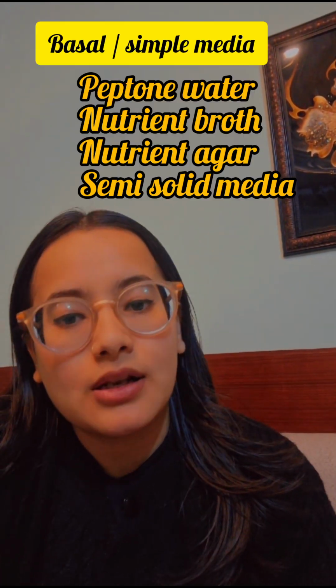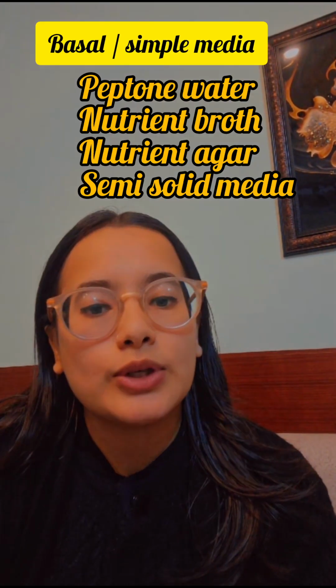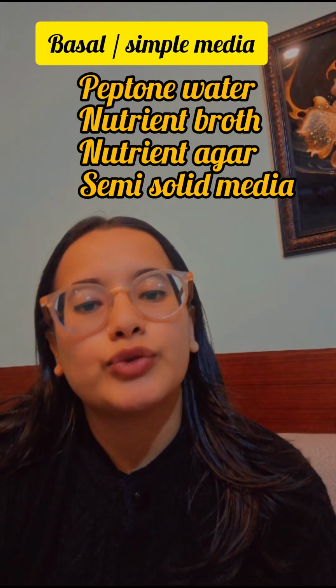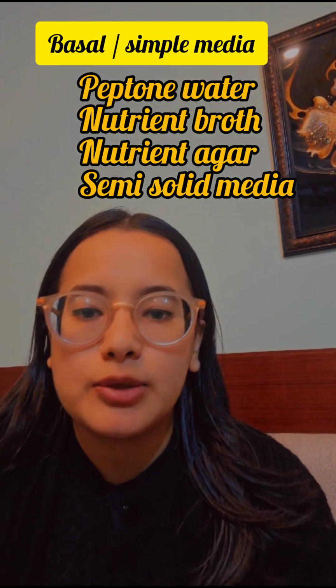Hi, so let's discuss the different culture medias that we use in microbiology lab. So the very first being the conventional culture medias. So here we have the basal and the simple media. This is the first type, basal or simple media, in which we have the peptone water, nutrient broth, nutrient agar, and we have the semi-solid media.